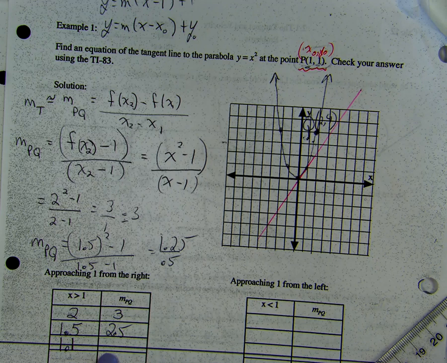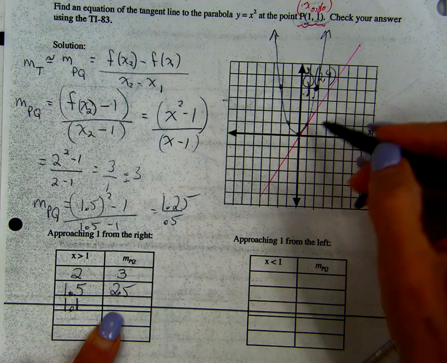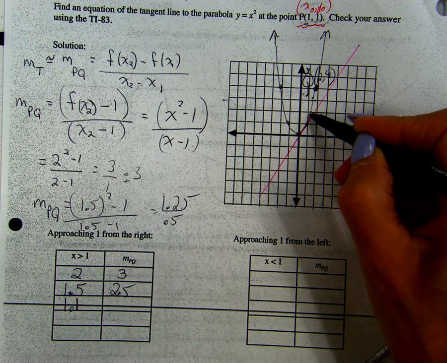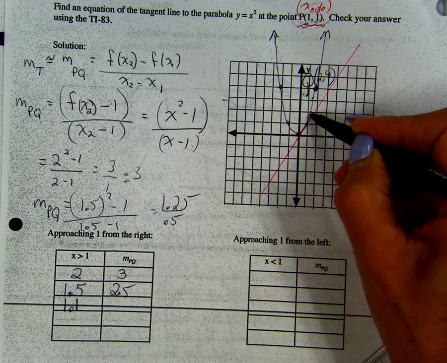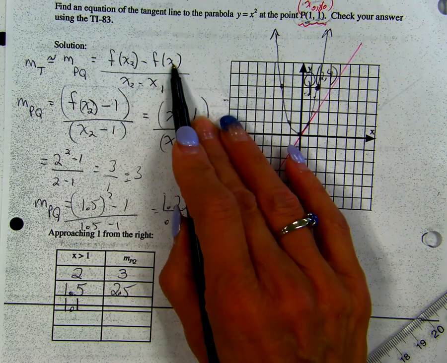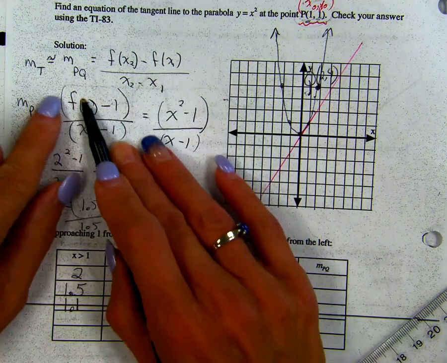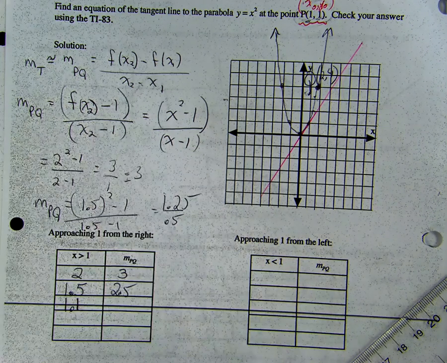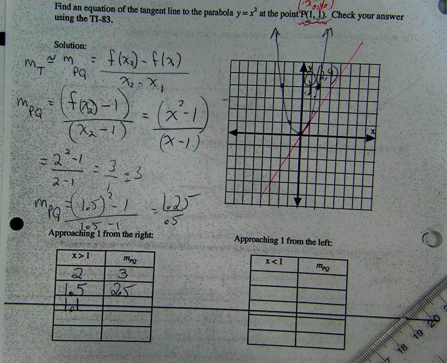Then can you find the slope of the secant line through the point 1 and the point 1.1, and the function at 1.1? Okay, so go ahead and try and do that. I got a shortcut for you, but I have to know you understand this first.